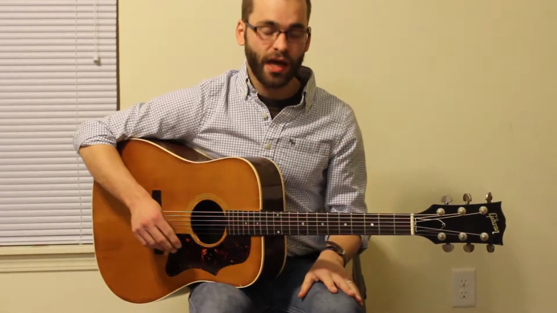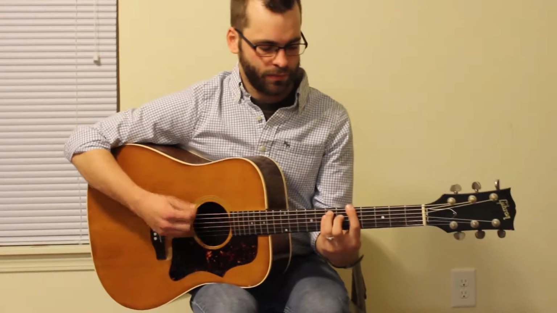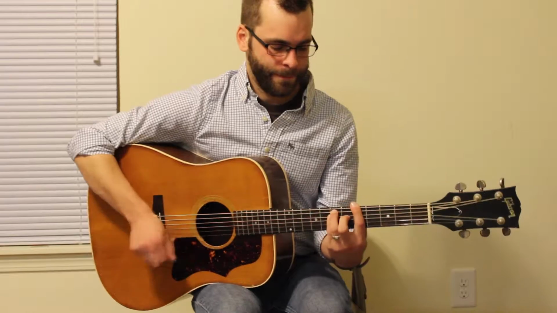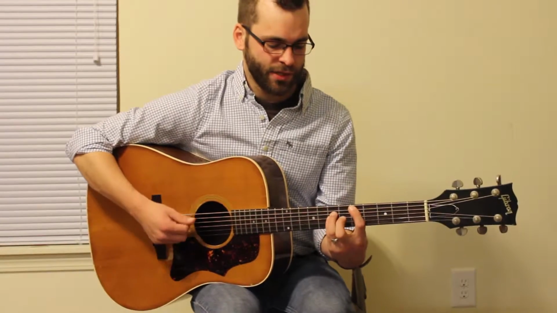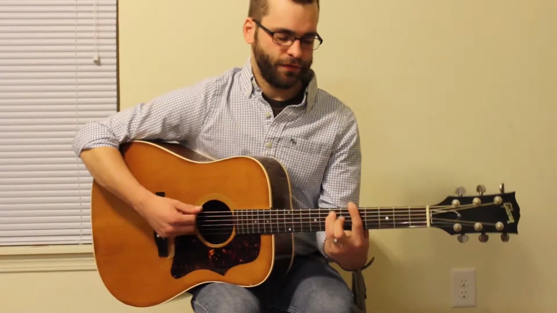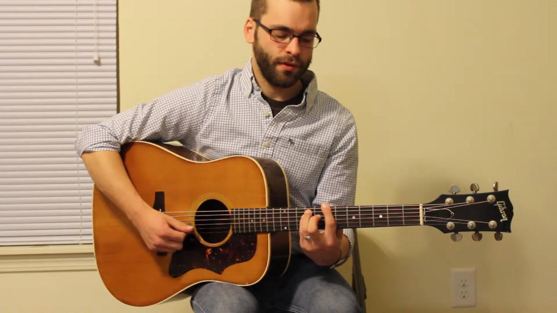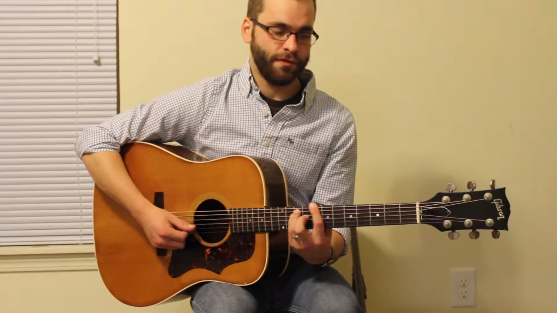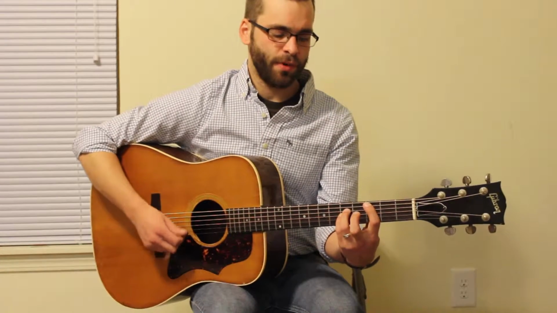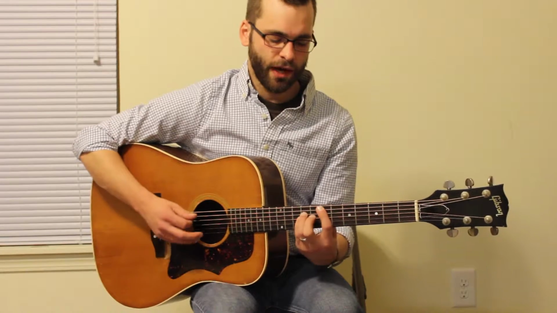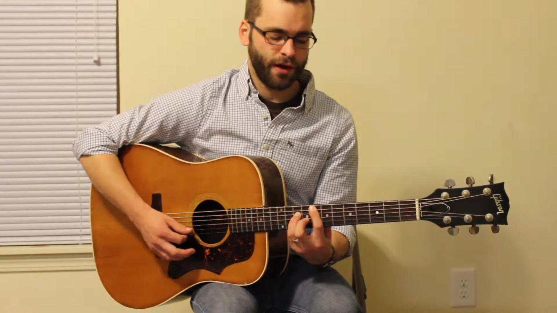And you can hear it's a little bit of a heavier sound, and you can see I can keep this shape in any different spot. I can move it here, it becomes a G5, A5, B5, C5. And this shape also works the next strings over: C5, D5, E5, F5.